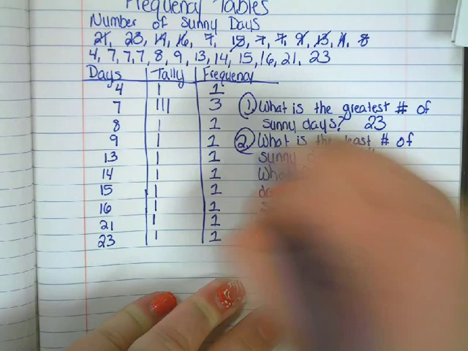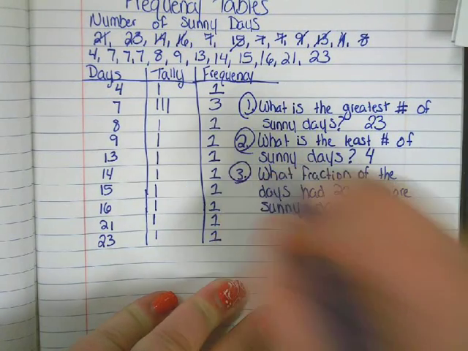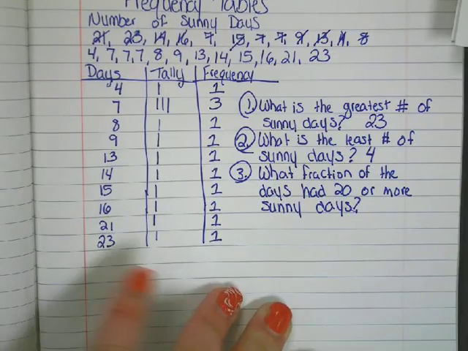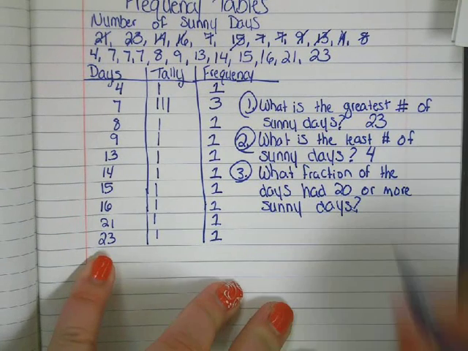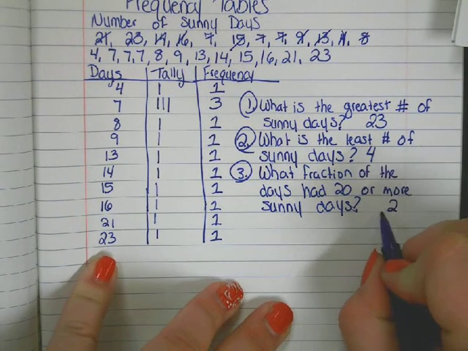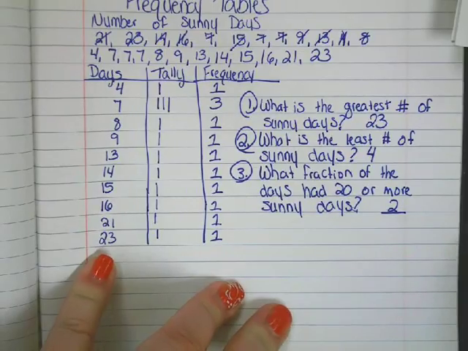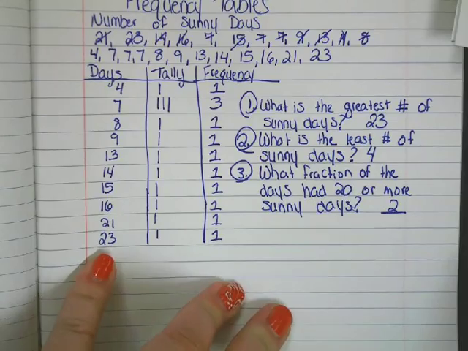So, 20 or more, which days am I going to count in that? 21 and 23. So I have 2, but it asks for what fraction? So how am I going to get the bottom number? 2 out of what? How many days were there? 2 out of 23.